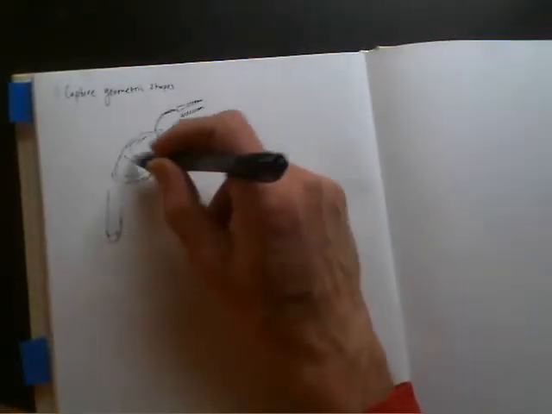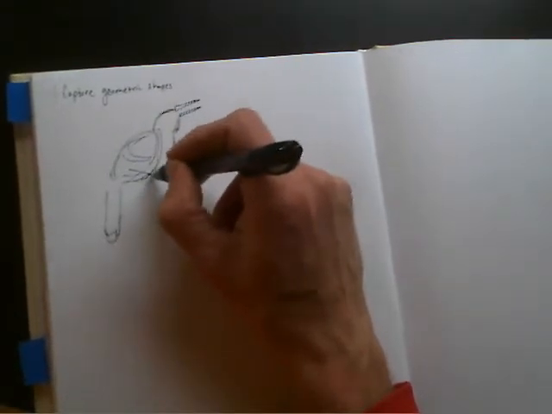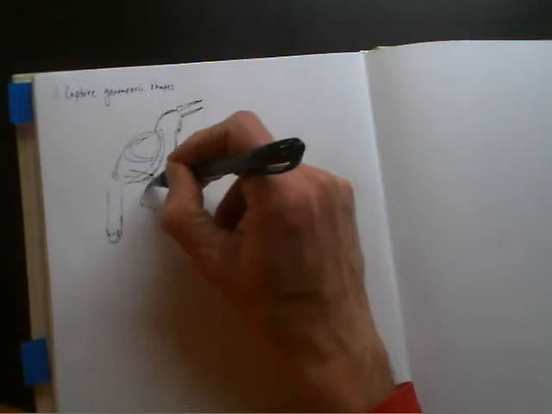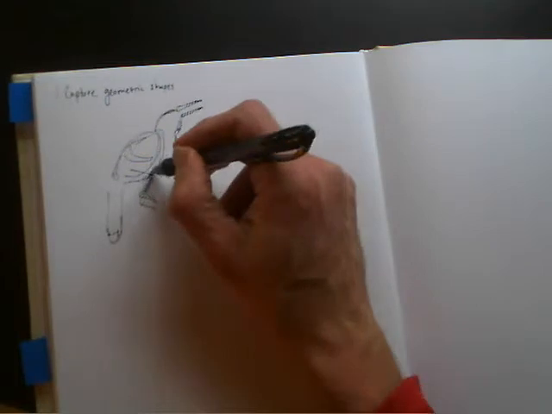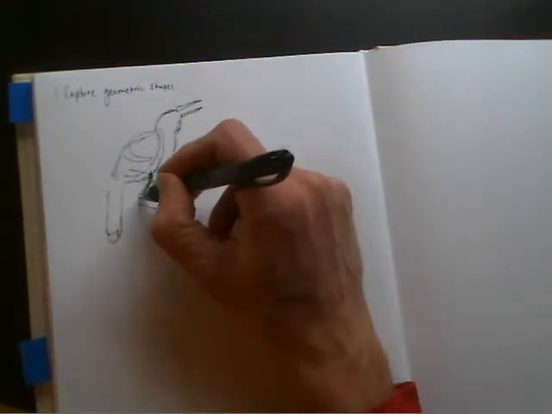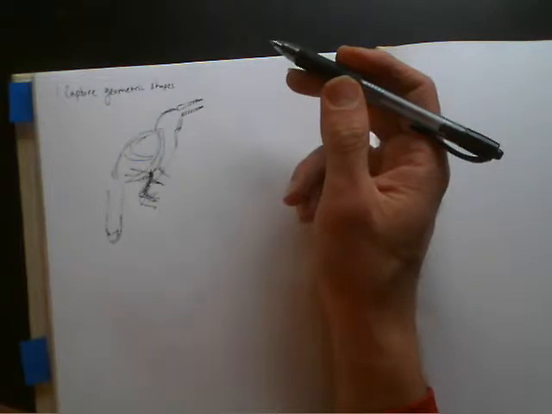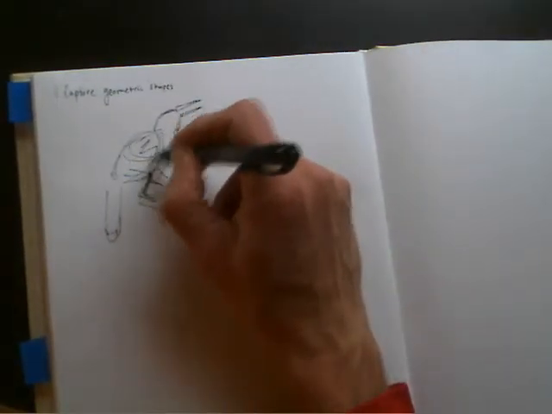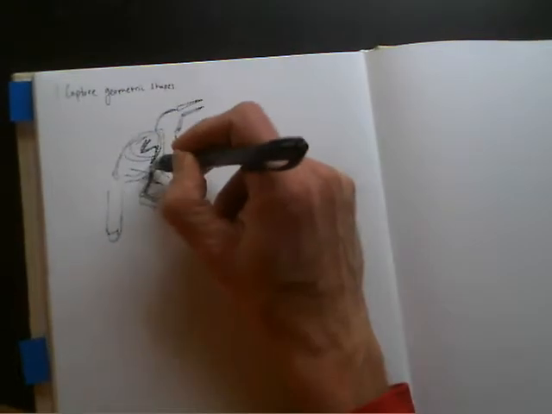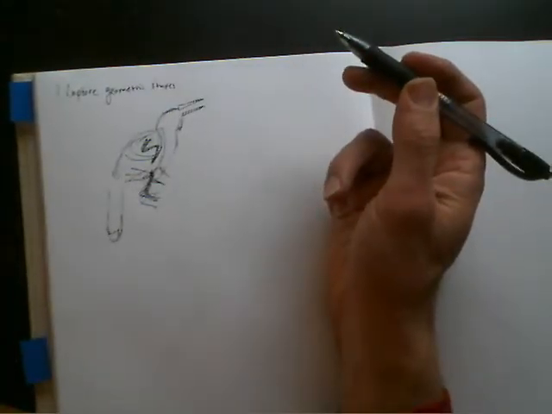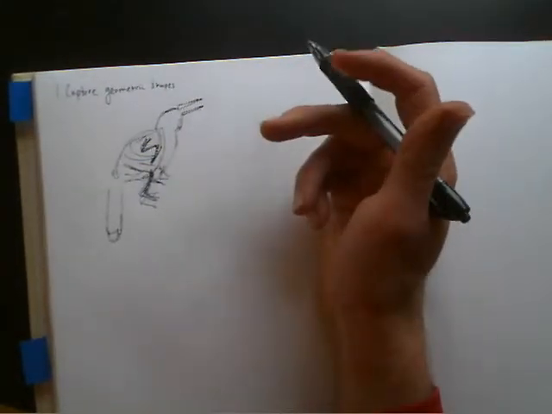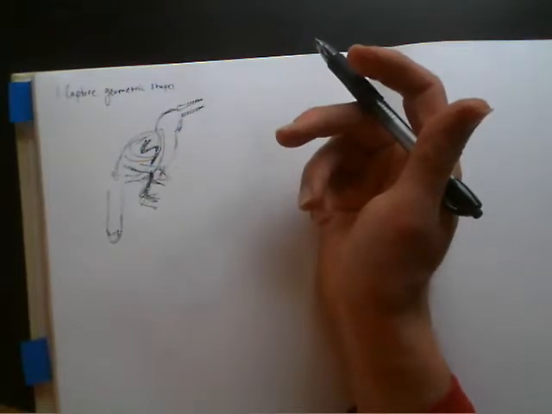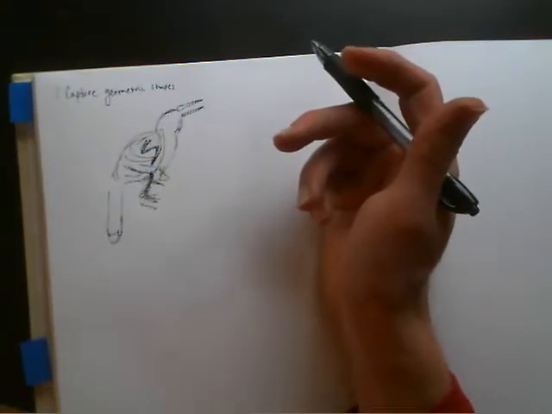I'm going to draw its little feet in here, just to get a sense of where they would be. Draw its wing bones. Thirdly, now I'm going to draw the feathers. So let me switch.